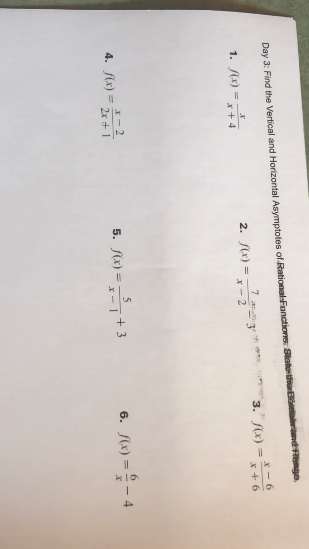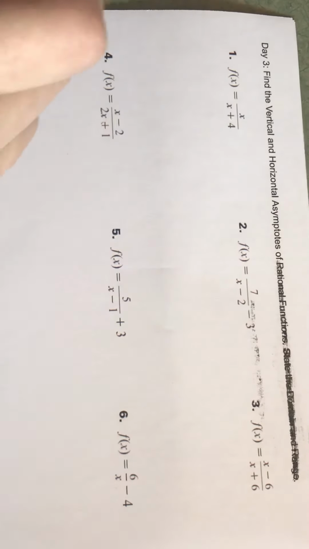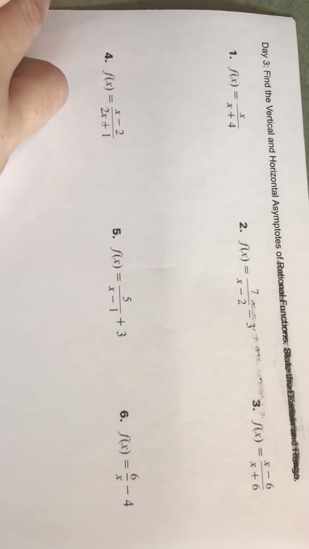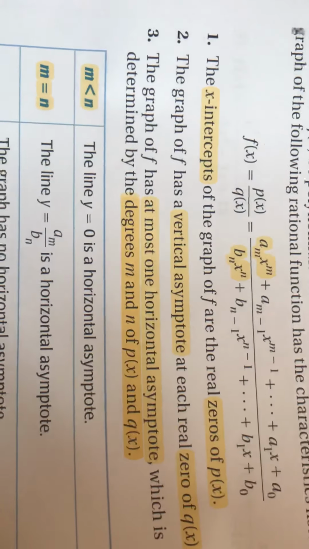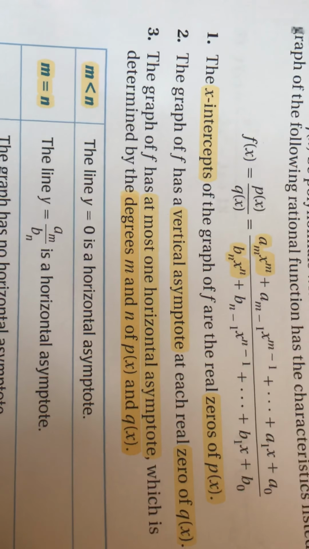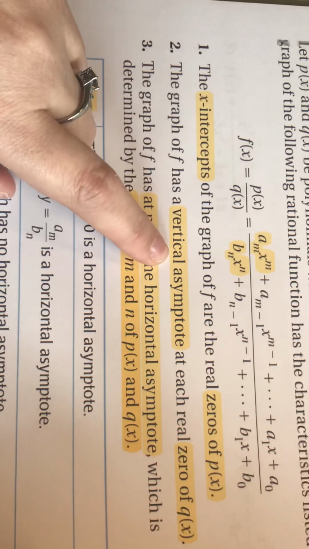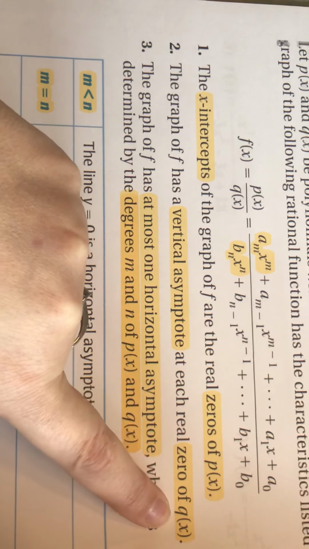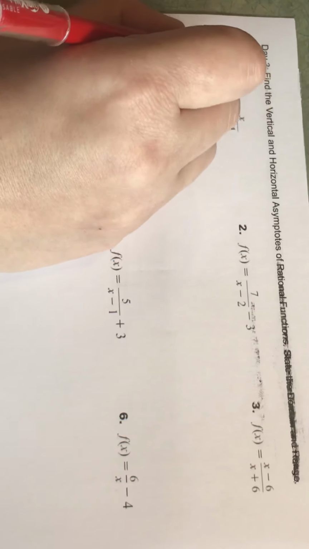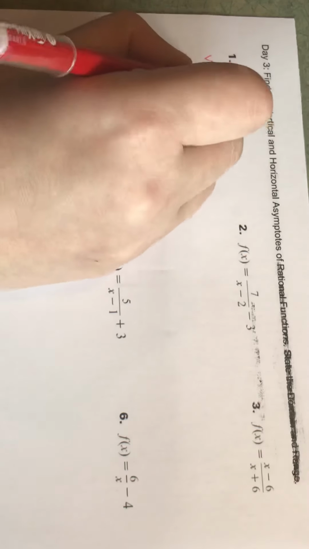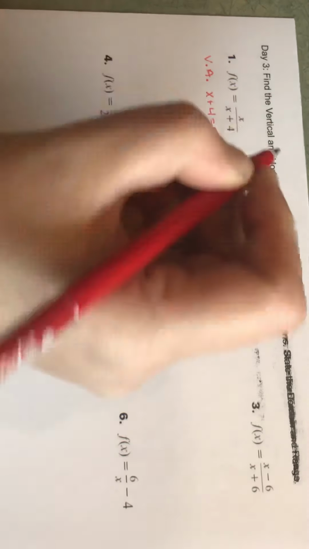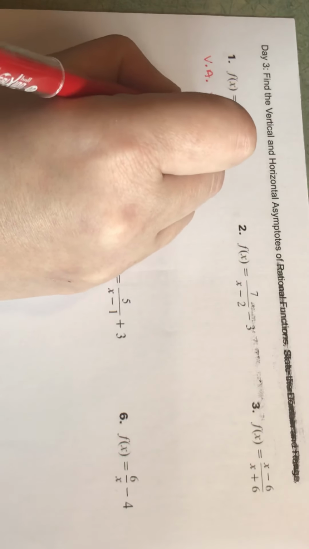Okay, so now we are going to practice finding the asymptotes and stating the domain and range. If you remember from last week, we have this little cheat sheet that tells us what our steps are. To find the vertical asymptote, we find the real zeros of the denominator. So the vertical asymptote: x plus 4 equals 0, so x equals negative 4.